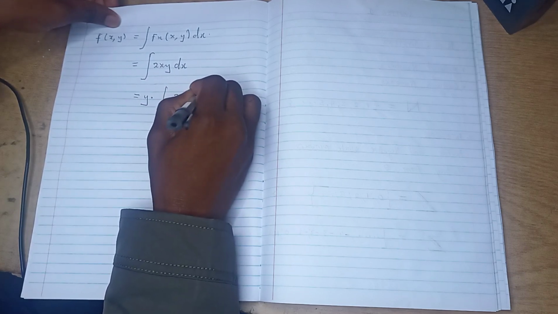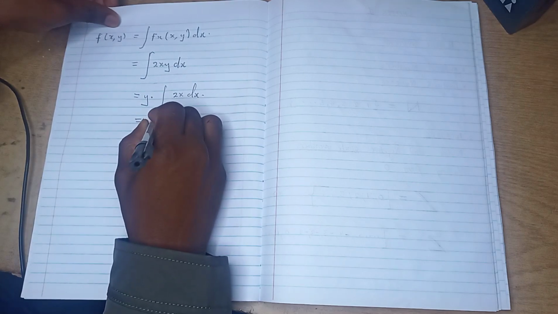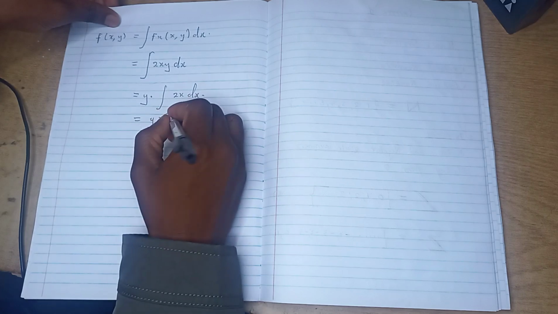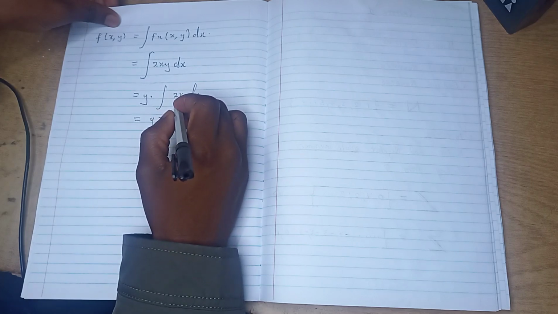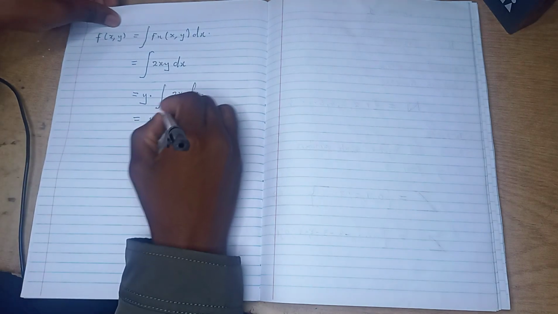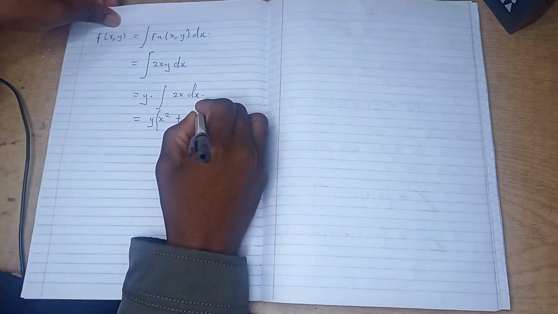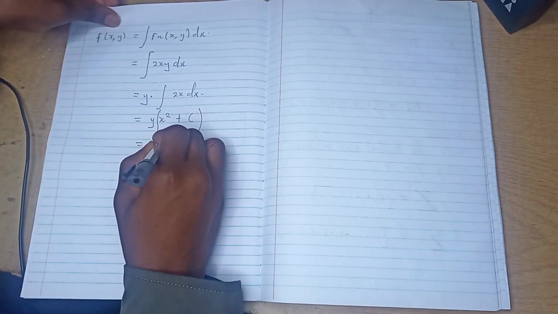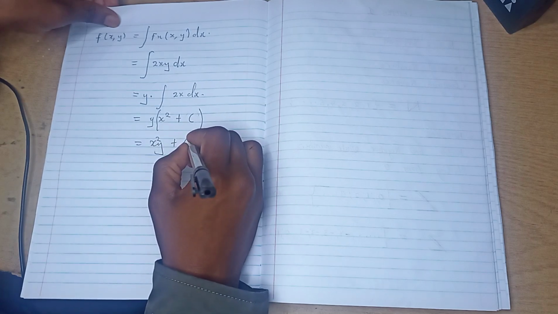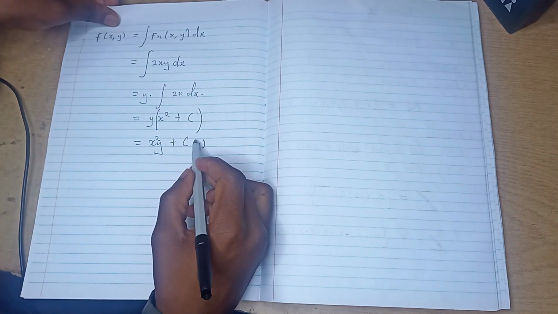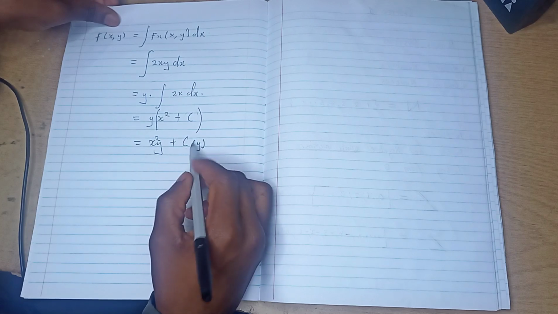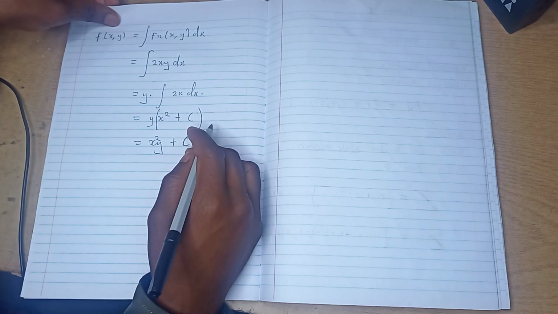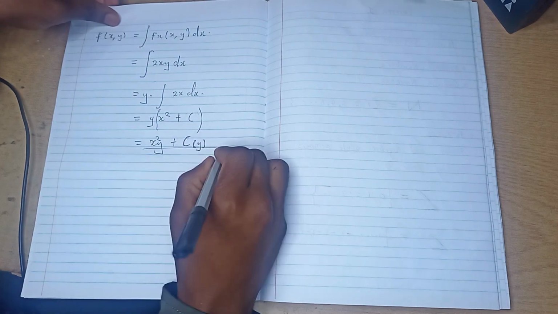So we are going to factor out y here, or separate this like this, 2x dx. Then after you integrate this, you get x squared, because the 2 in the denominator will cancel with the 2, producing x squared plus c. Remember the constant of integration. Then when you expand this, you find x squared y plus c y. Since c is a function in y, this is the answer that you will get.